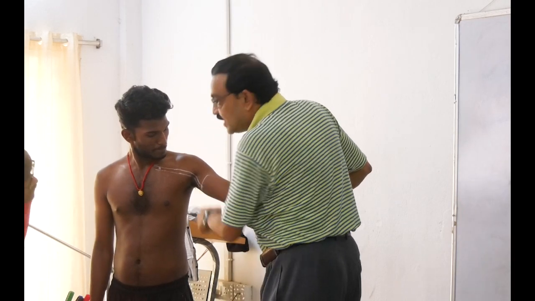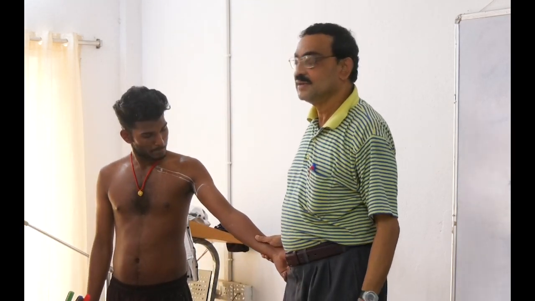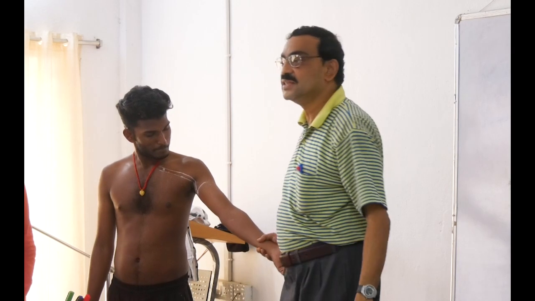Then is the brachial artery. This is the beginning of the brachial artery within the brachium or the arm. Okay? Brachial artery means not the femoral artery. In the thigh we will get the femoral artery.